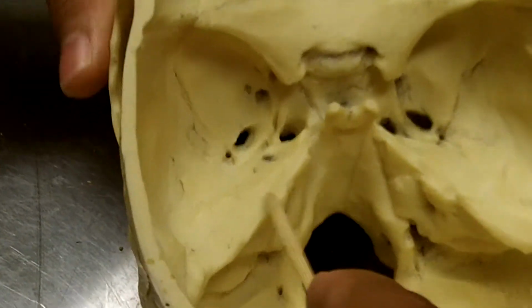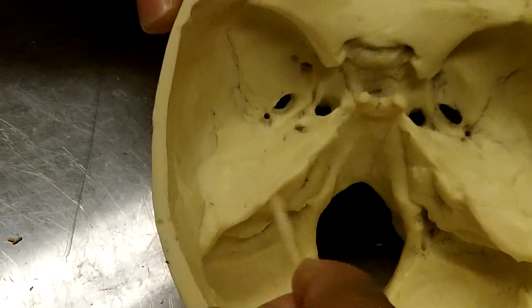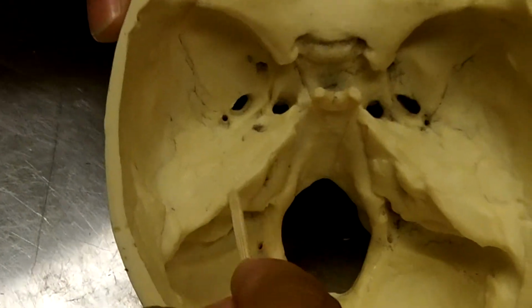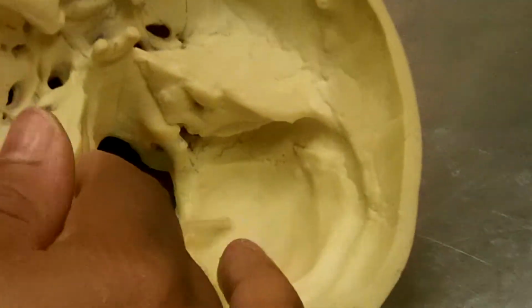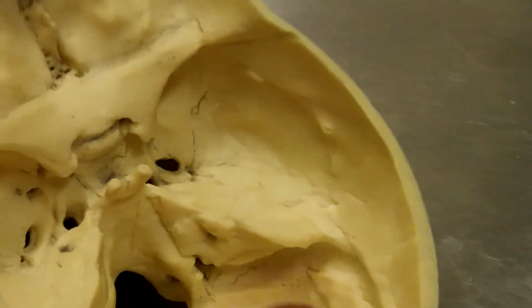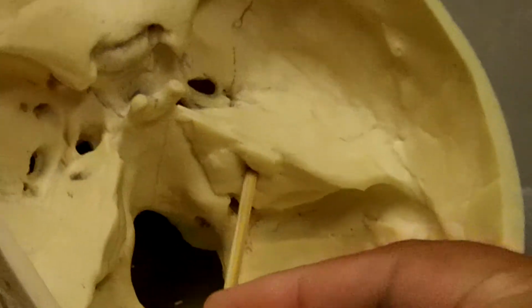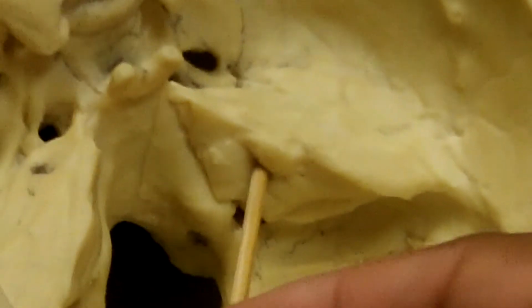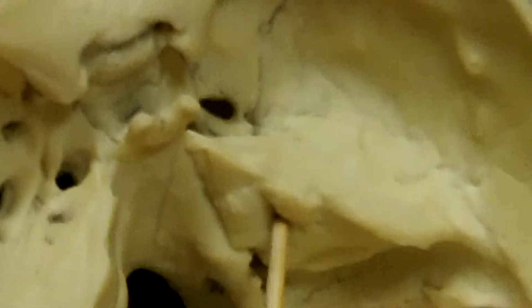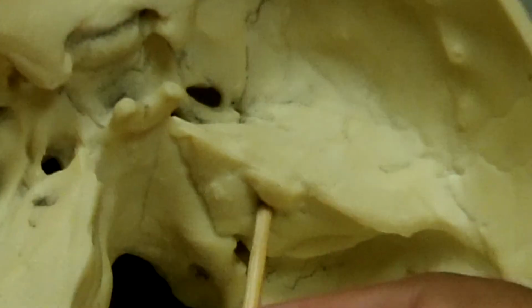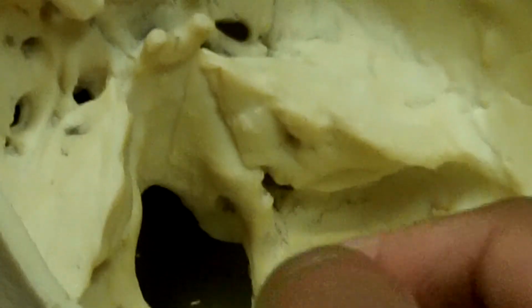Now, this protrusion of the temporal bone here that looks kind of like a ridge or a mountain, this is known as the petrous portion of the temporal bone. If we were to look at the side of the petrous portion of the temporal bone, right here, you can see that there is a depression there. That is actually where the internal auditory meatus would be found. Below that, below the internal auditory meatus would then be a larger opening here, where the jugular vein would actually come out of the skull.